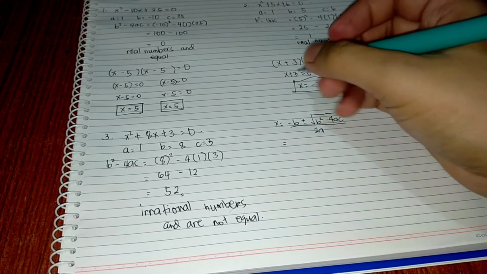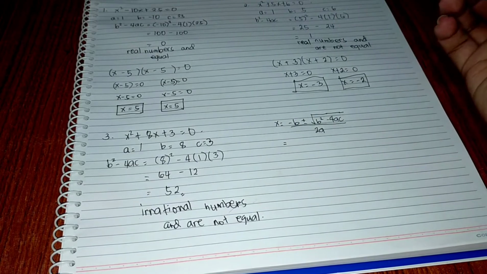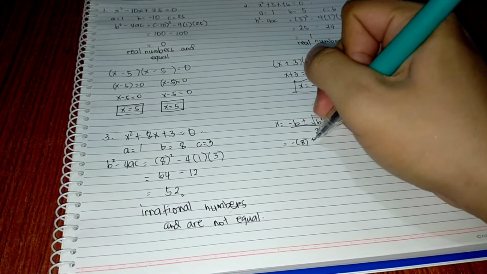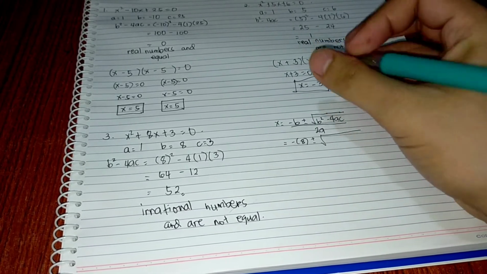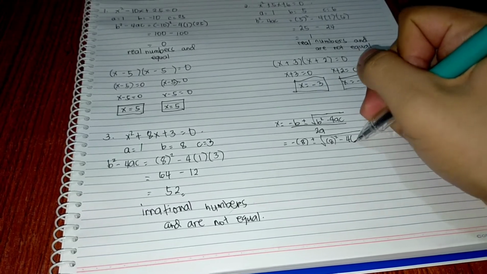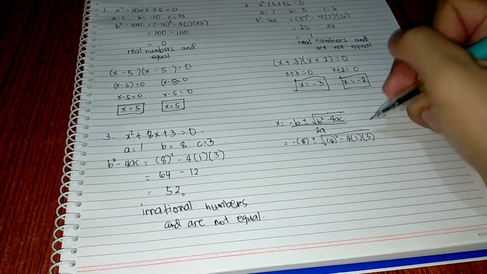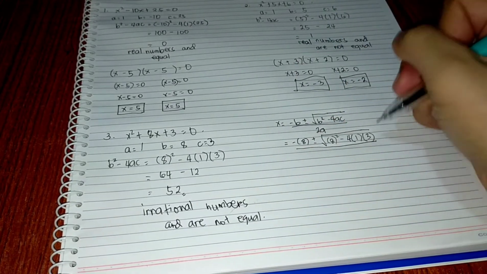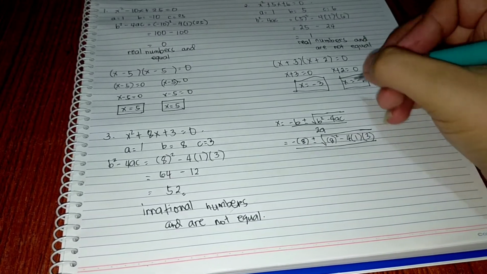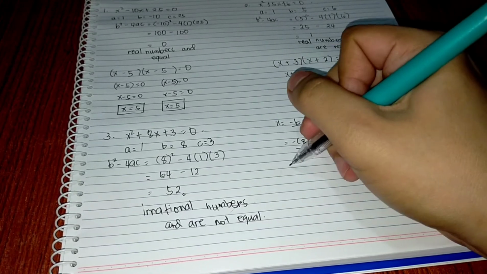Next. So, substitute natin yung mga values. Ito na yon, A, B, and C. Okay? So, negative b, which is 8, plus minus square root of, what is b squared? 8 squared minus 4 times anong value ng a? 1. Anong value ng c? 3. Okay? Huwag kalimutan, yung square root sign kailangan abot dun sa hanggang dulo. Hindi lang dun sa may 8 squared. So, 2 times, anong value ng a? 1.